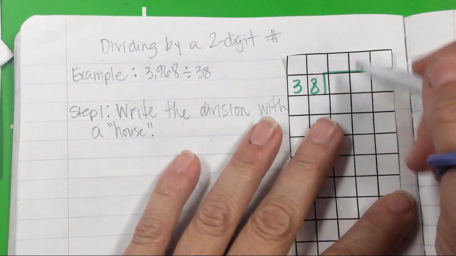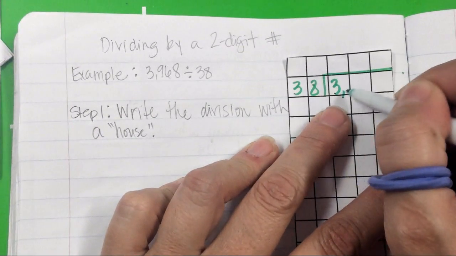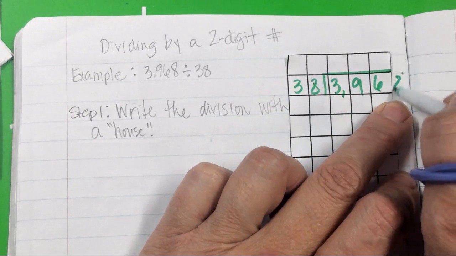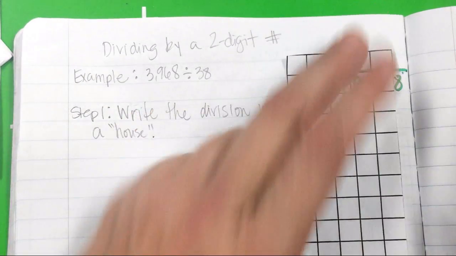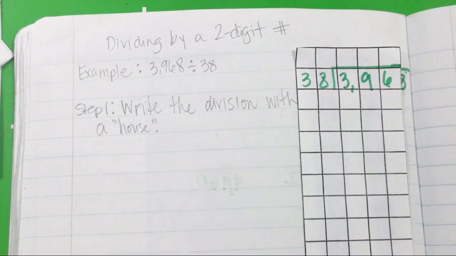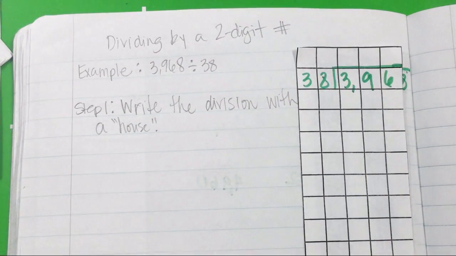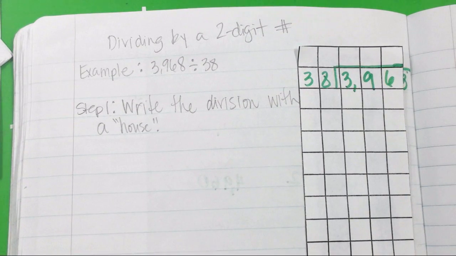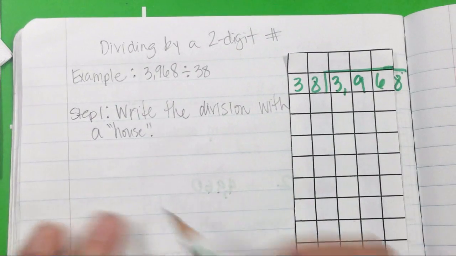Okay? So 38 divided by 3,968. So that's step one. Pretty easy, right? Good.